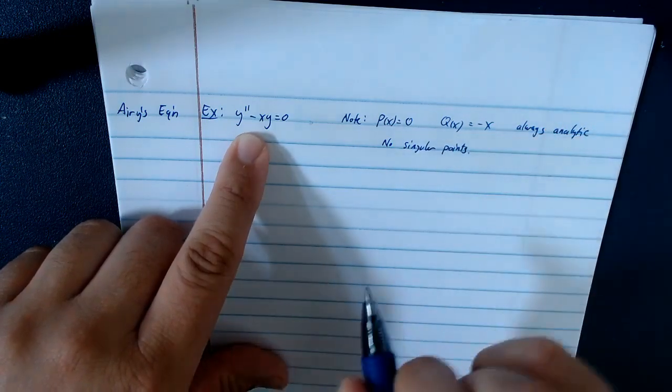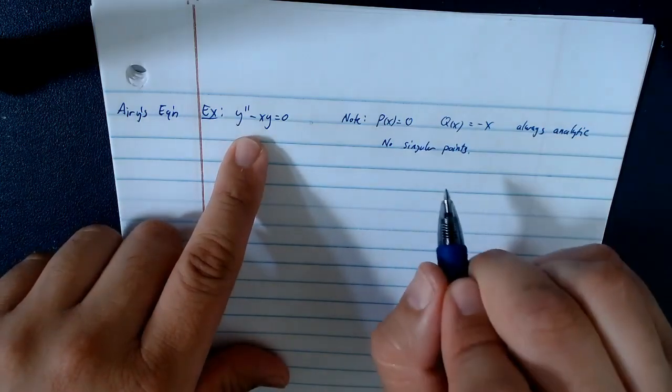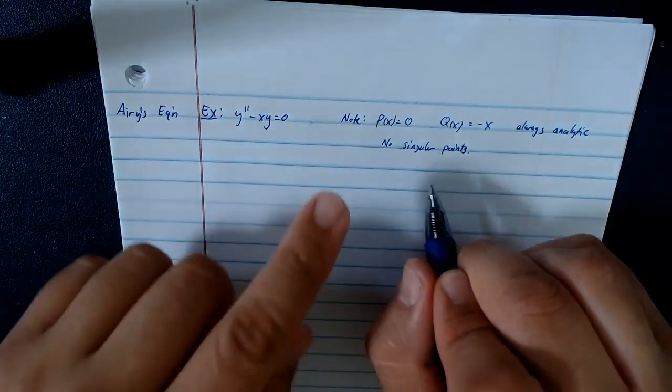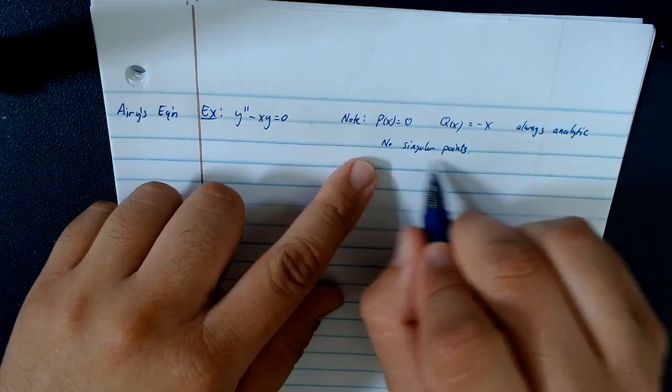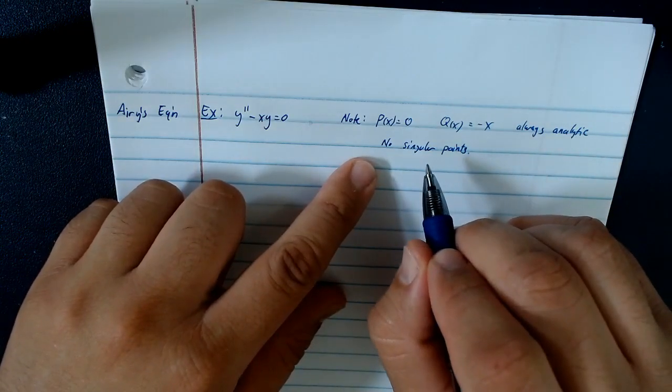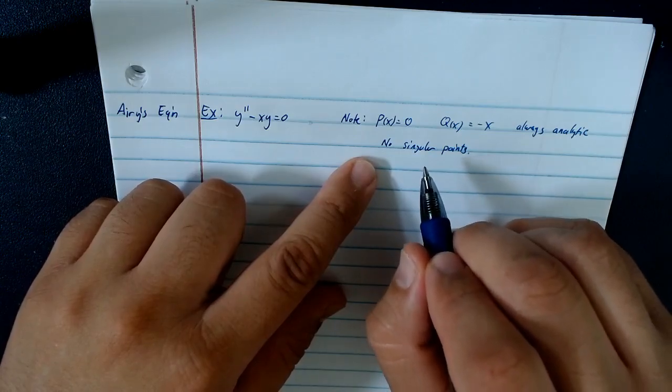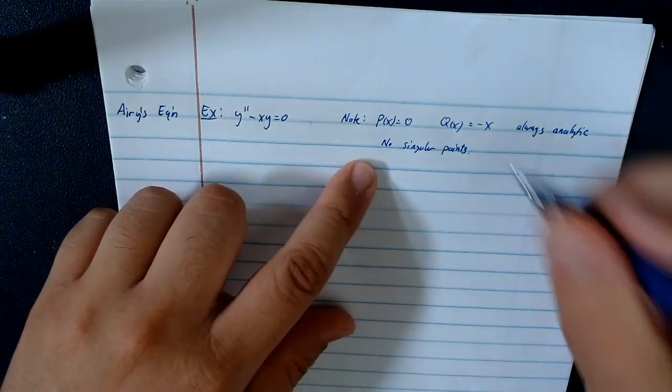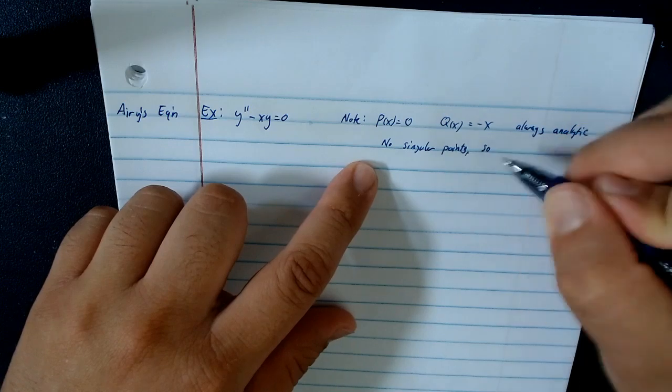Which means we can find a solution around any point we like because all points are ordinary. And because the nearest singular point is infinitely far away, since there isn't one, you're guaranteed an infinite radius of convergence.